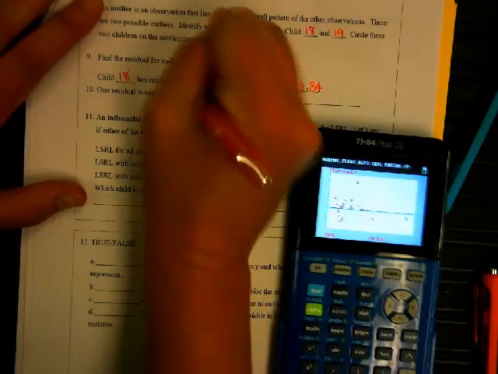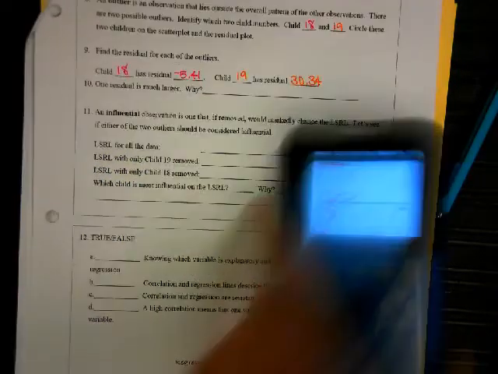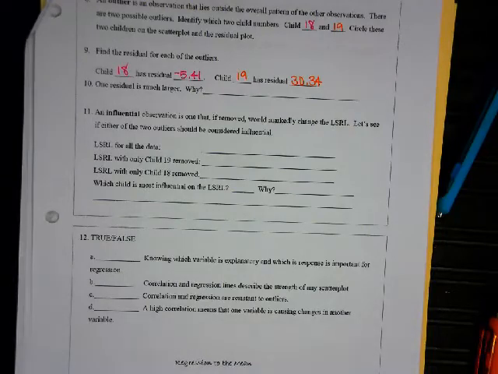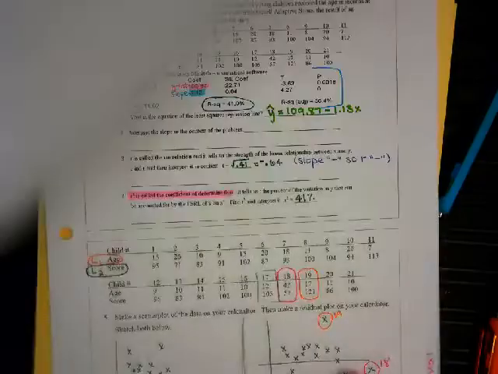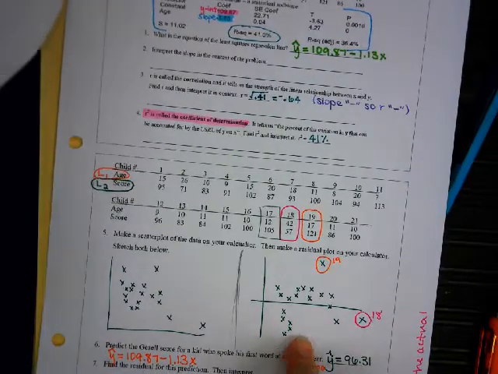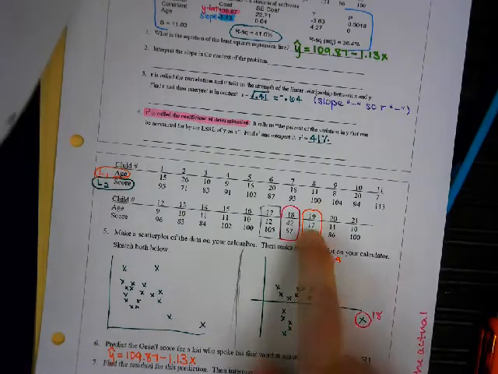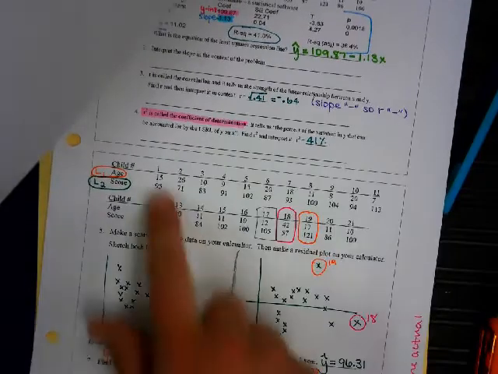So one residual is much larger. Why is it much larger? I kind of touched base on this a little bit already. What's different about child 19 versus 18 if we look at the raw data? They have a really high score. They had a really high score, but their age was, I don't want to say normal, but it was nicely in the middle of all the other ages, where 42 was way at the end of the age, it was our highest X value.